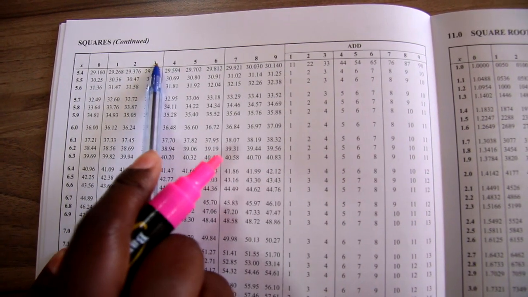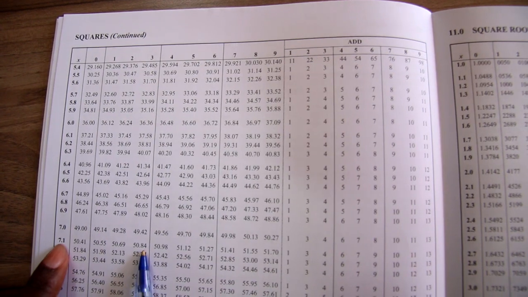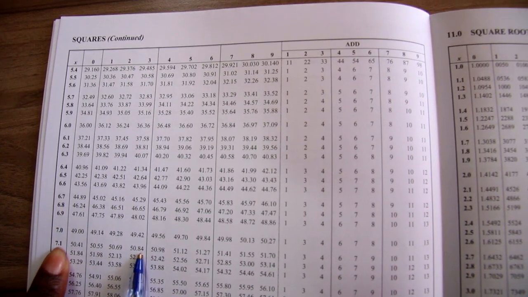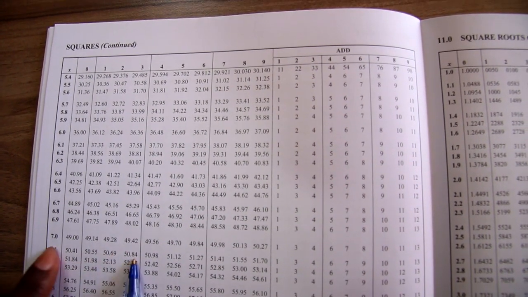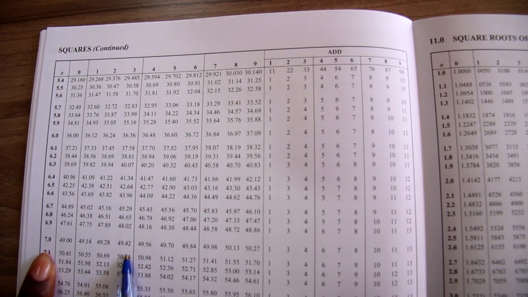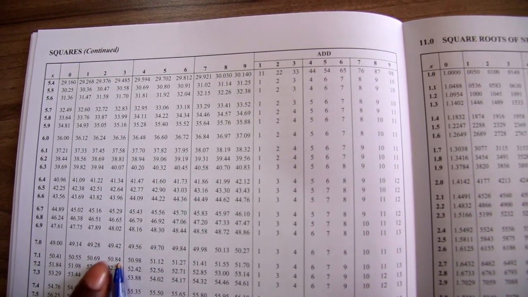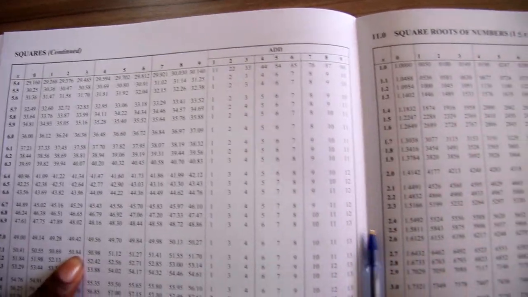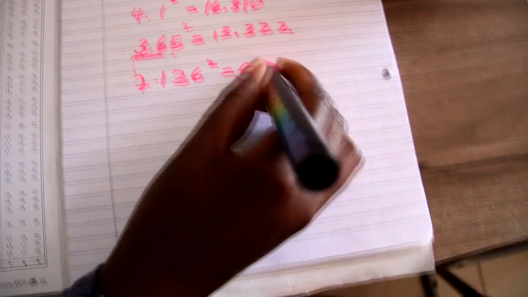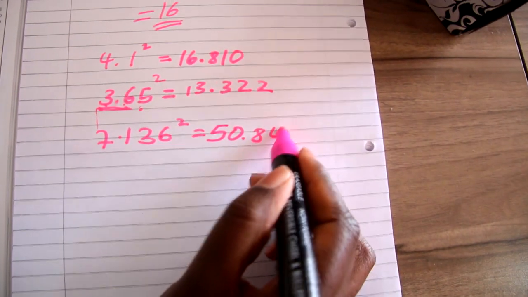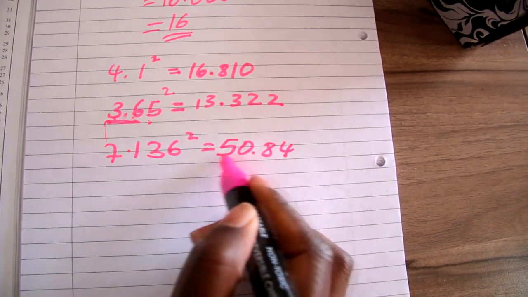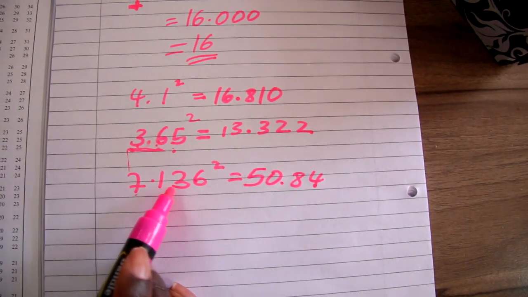The third column gives us 50.84. So if you coincide 7.1 and the third column, we get to 50.84. So you will need to put this down first, 50.84. Now remember, this is up to 7.13.